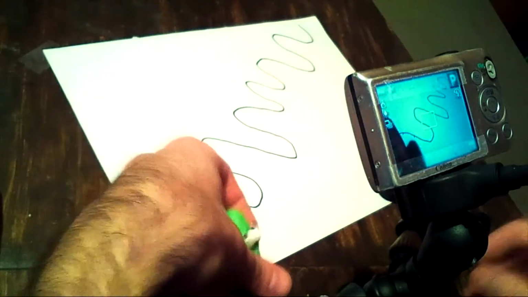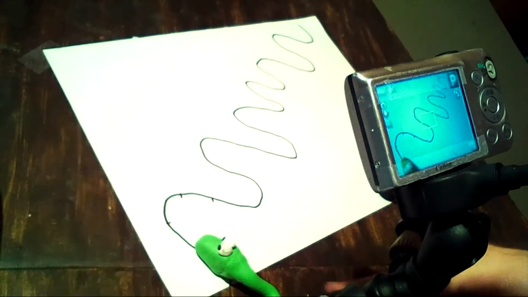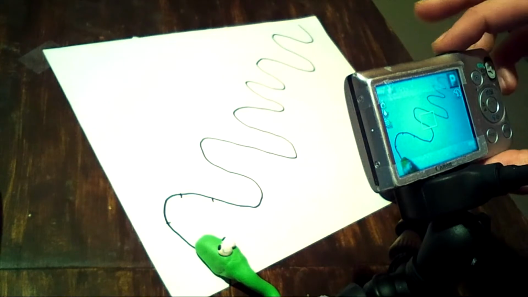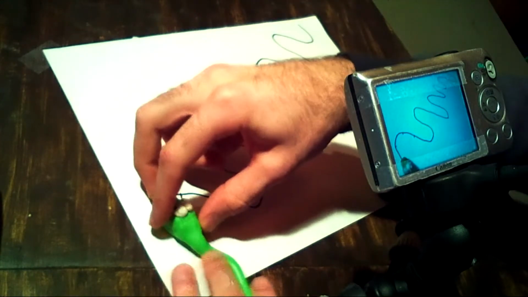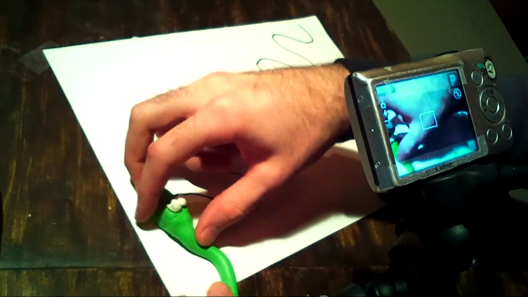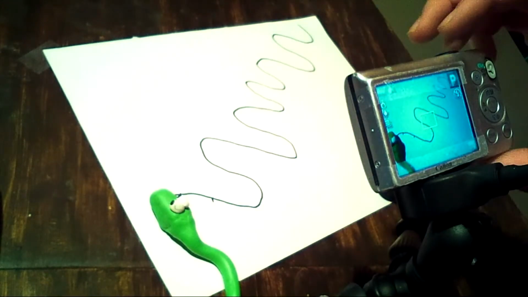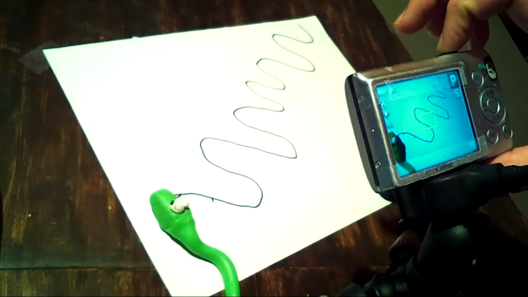So, back to the task at hand. Now that he's getting a little farther along, I'll take some pictures here. And for the sake of this demo, I'm going to have him go pretty fast, so that way we're not here for 3 hours on end. But obviously, you guys can take whatever pace you would like for the snake to have.